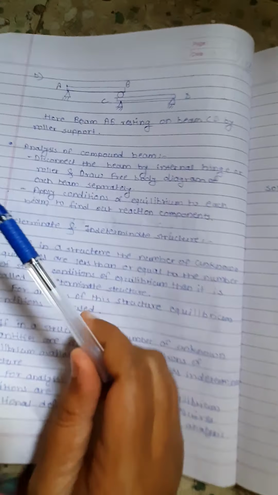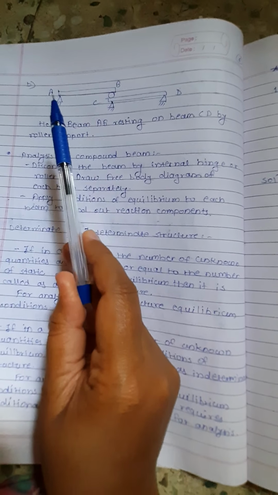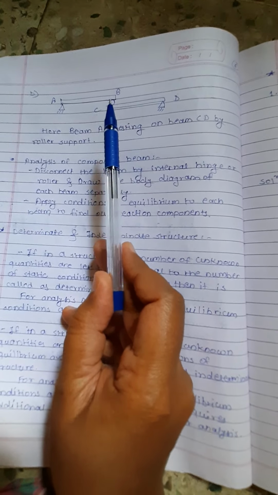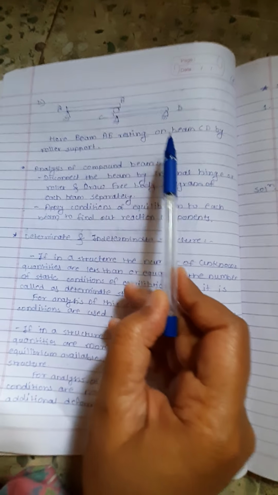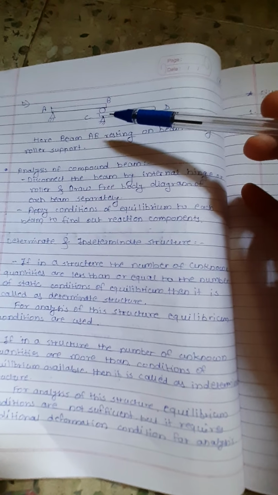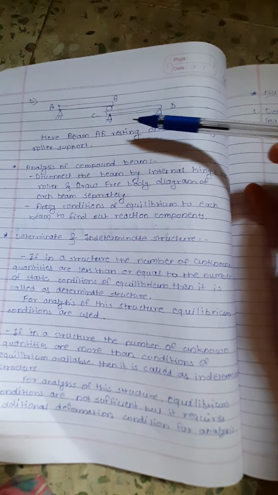In the other representation, the compound beam can be given like this also. Beam AB is there with a fixed support at point A and a roller support at point B. That beam AB is resting over beam CD at point C. Here it is a fixed support, as well as at point D, a fixed support.